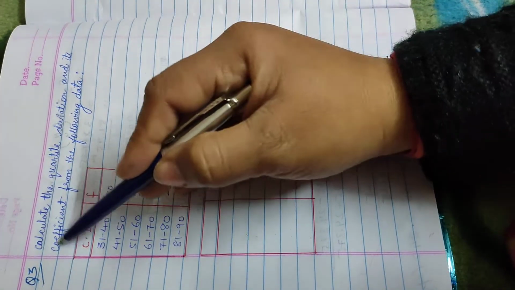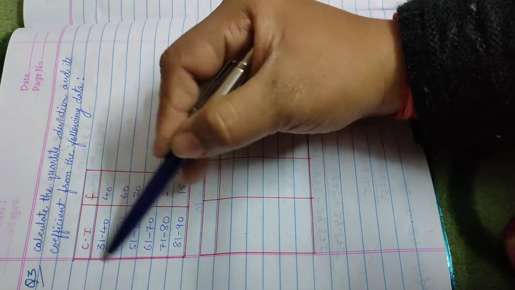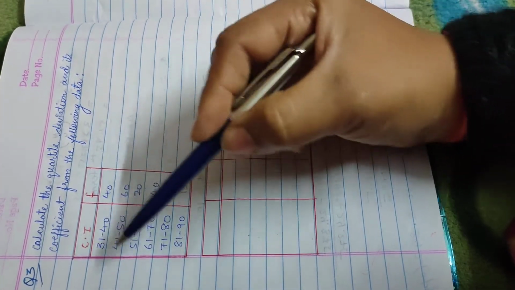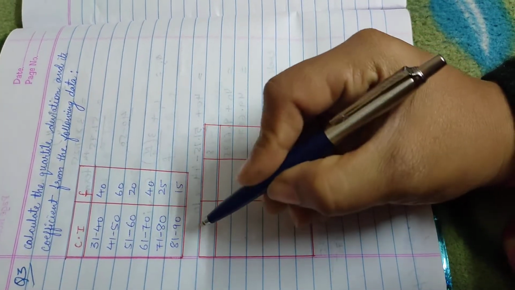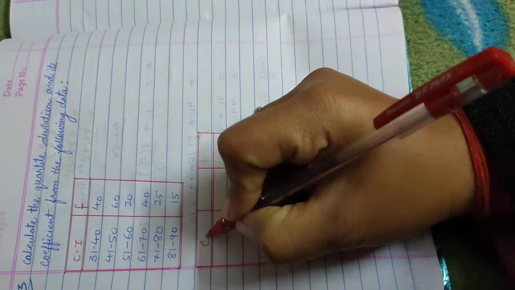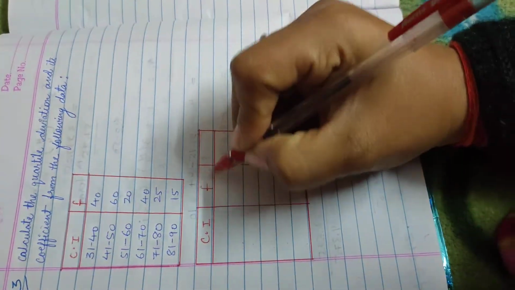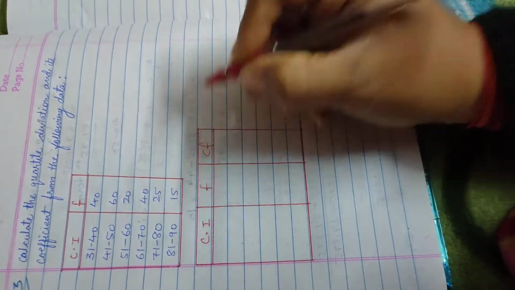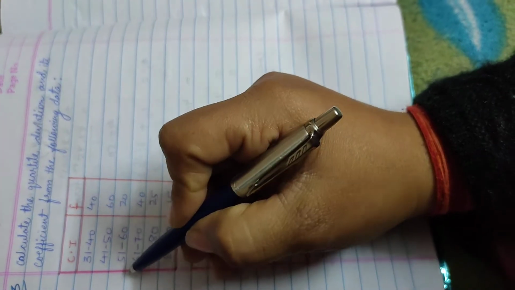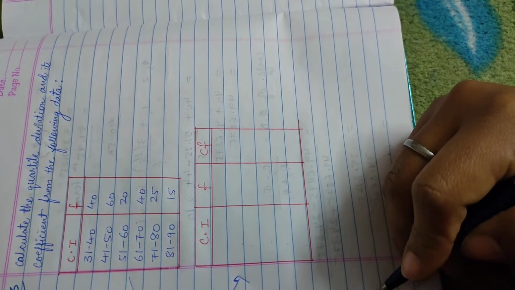Now see, when you observe class interval, you will notice that this is an inclusive series. So first we have to change it into exclusive series. This is class interval, frequency, and then we have to calculate CF, cumulative frequency. First we need to change inclusive series into exclusive series.